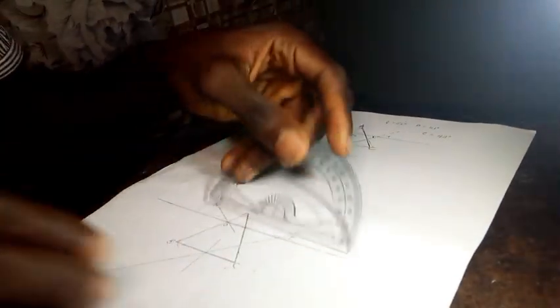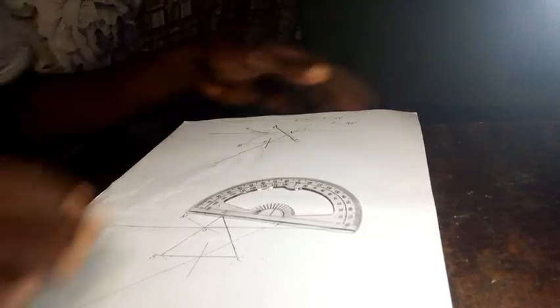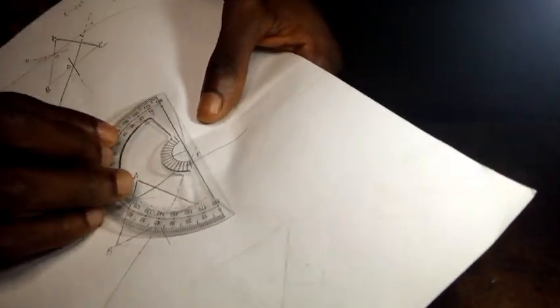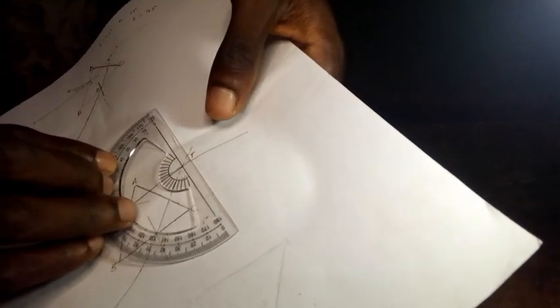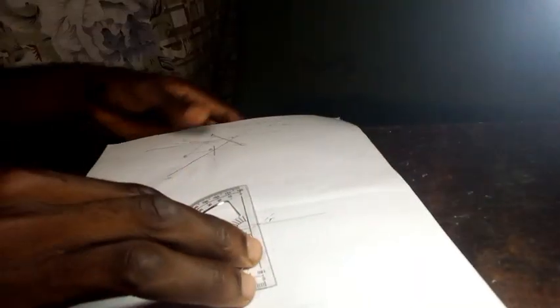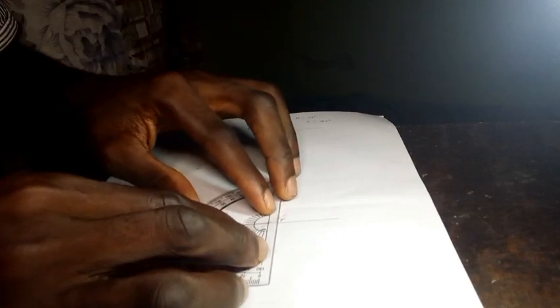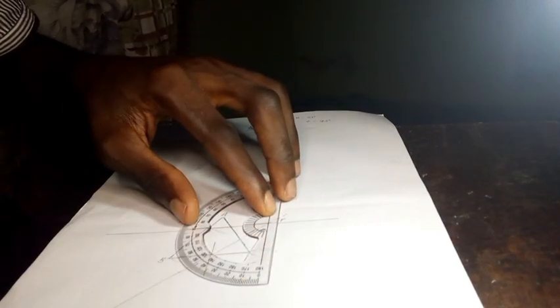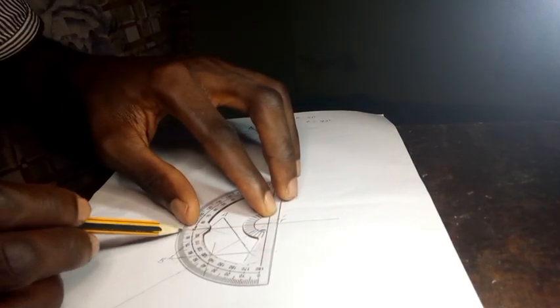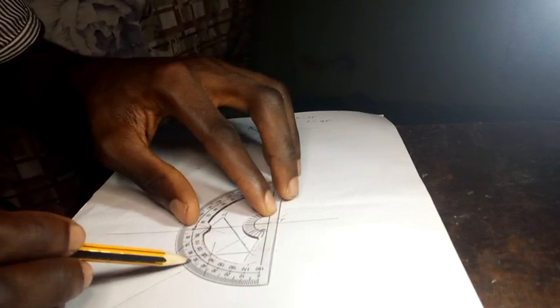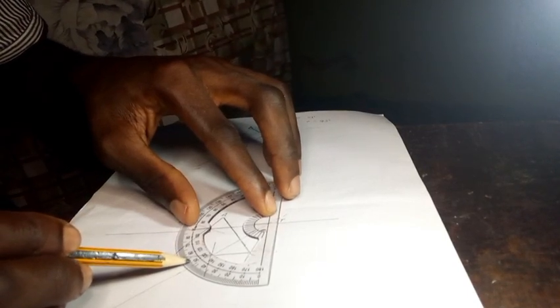Firstly, let's measure angle theta. To do that, I'm going to place my 90 degrees on this point here. So now let's place that and measure the value of that angle. This is 10, 20, 30, 40.